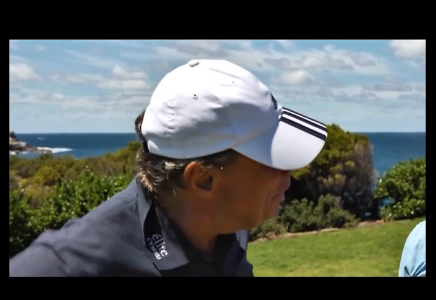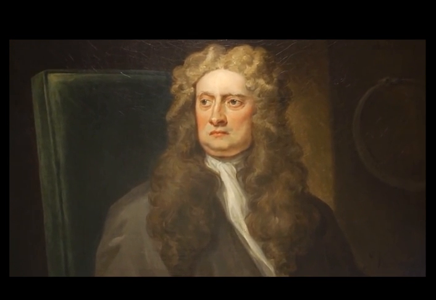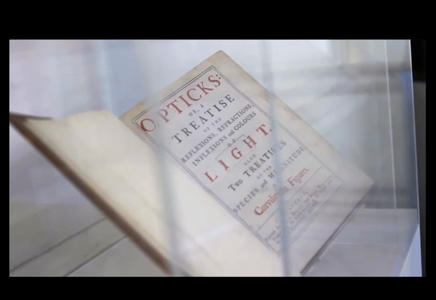To be fair, the question of what light is not an easy one. For centuries, the greatest minds in science debated this issue. In the late 1600s, Newton proposed that light was a stream of particles, or corpuscles. He proposed this in his treatise Optics. But at the same time, a Dutch physicist named Huygens proposed that light was a wave. And this debate raged on until it was settled by Thomas Young's double-slit experiment.